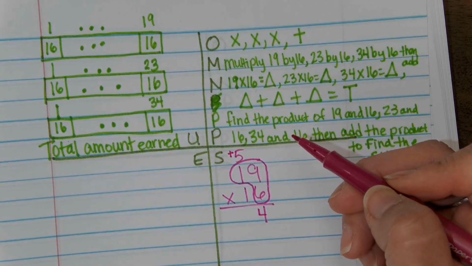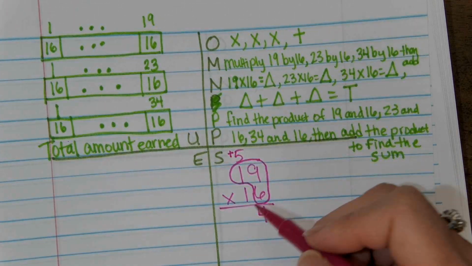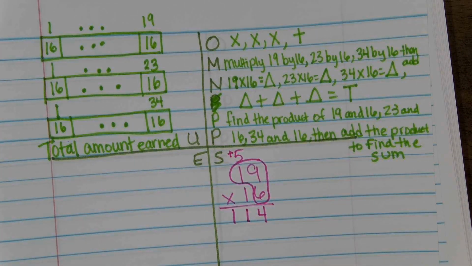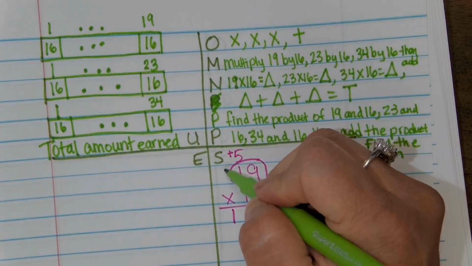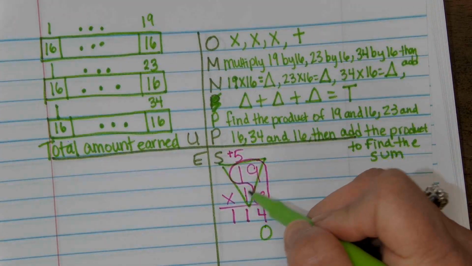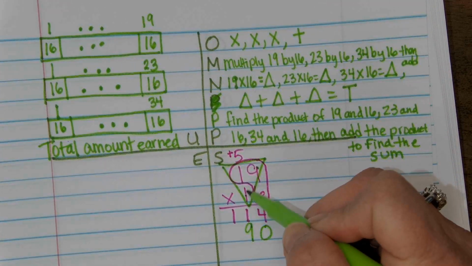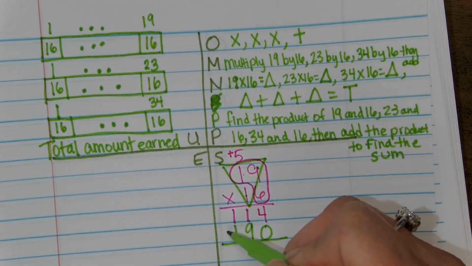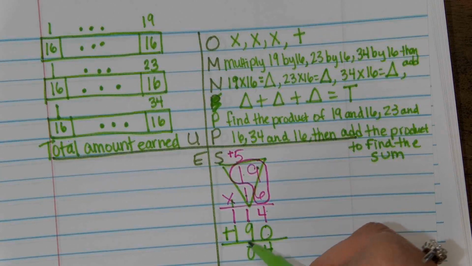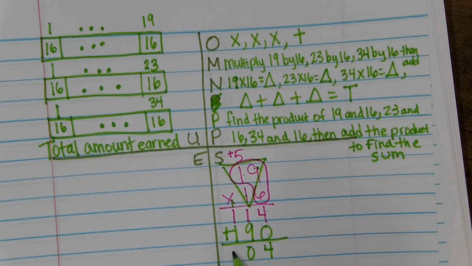Plus 5 is 11. Then we are going to do our pizza, drop our 0. 1 times 9 is 9. 1 times 1 is 1. And we add them up. 4 plus 0 is 4. 9 plus 1 is 10. 1 plus 1 plus 1 is 3. 304 is for my first week.